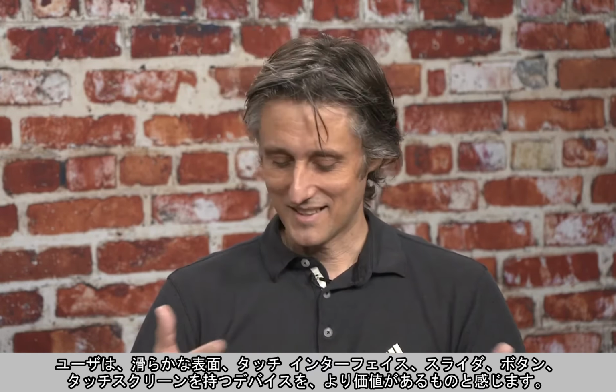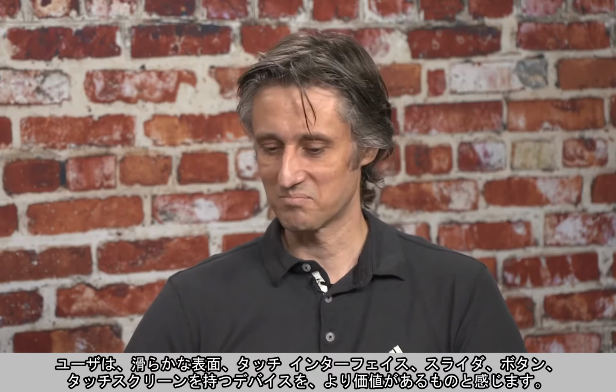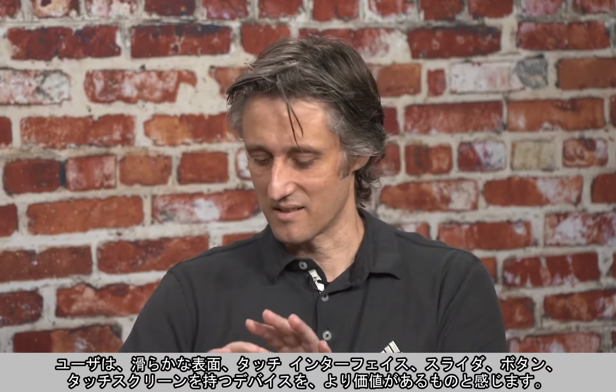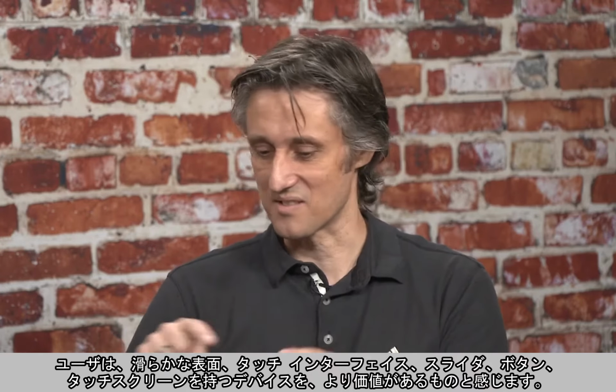Why do people want to design with capacitive touch? The single word answer would be money. The perception today from a user is that if I have a device which is sleek and a closed surface, with touch interfaces, sliders, buttons, or touch screens, it's perceived to be more valuable, having more content.